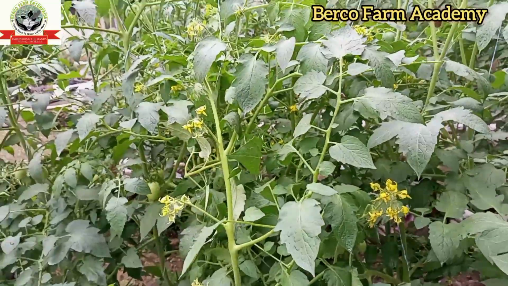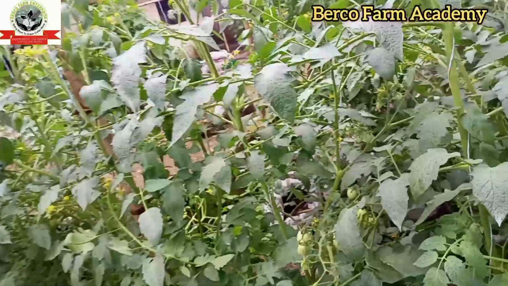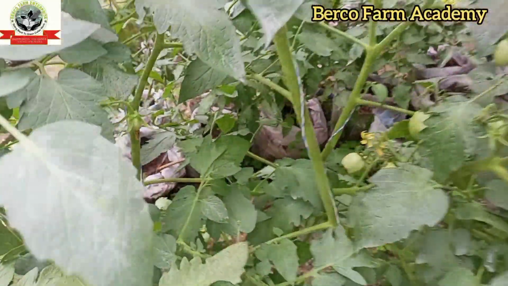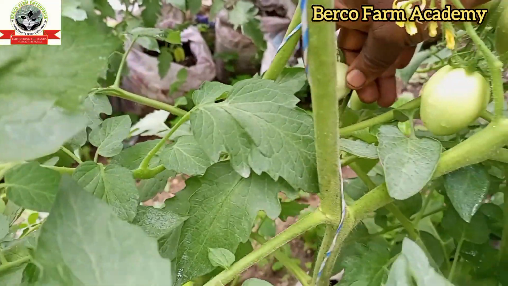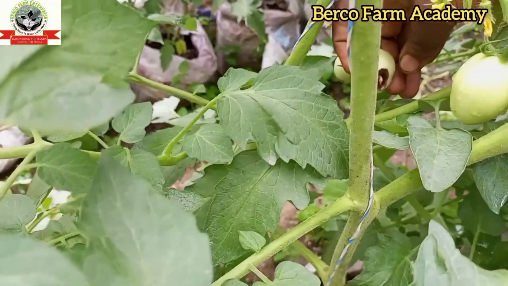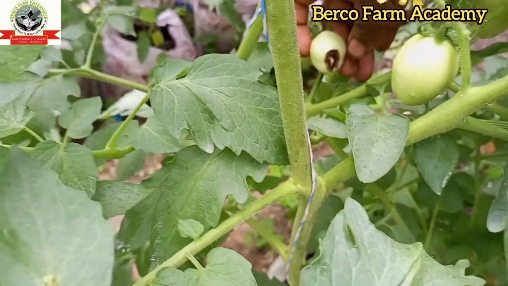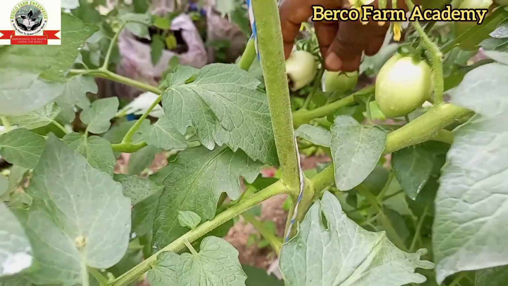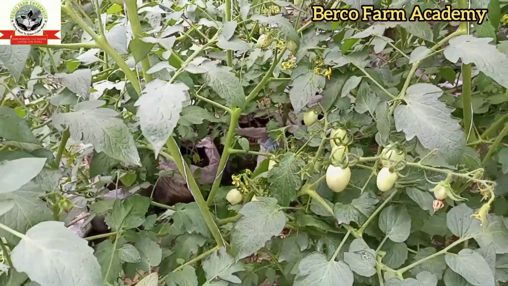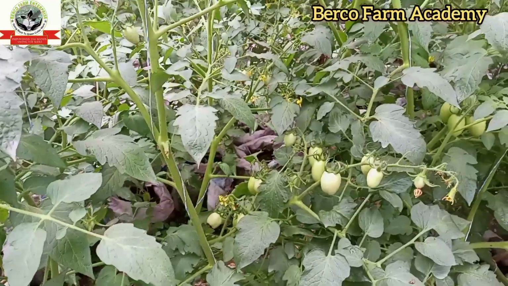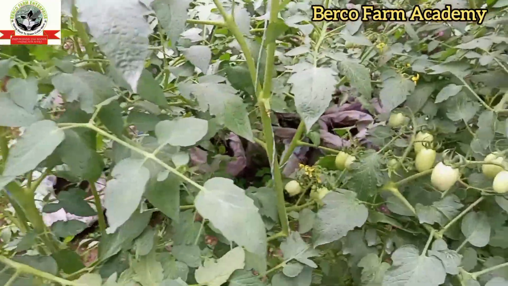So if your plant is lacking calcium, mostly tomato, you will discover this, what we call blossom end rot. So what you need to do, you need to add calcium to your soil. When you add calcium to your soil, it will correct, or you spray with foliar spray. That would actually take care of your plant.